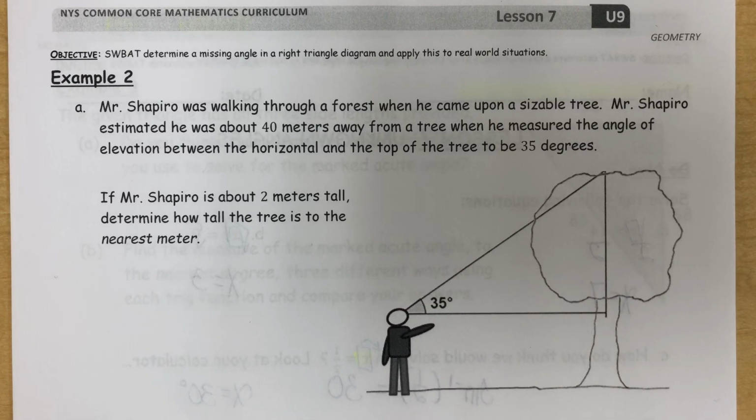All right, example 2. Mr. Shapiro was walking through a forest when he came upon a sizable tree. Mr. Shapiro estimated he was about 40 meters away from a tree when he measured the angle of elevation between the horizontal and the top of the tree to be 35 degrees. If Mr. Shapiro is about 2 meters tall, determine how tall the tree is to the nearest meter.